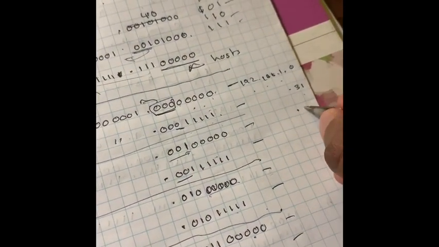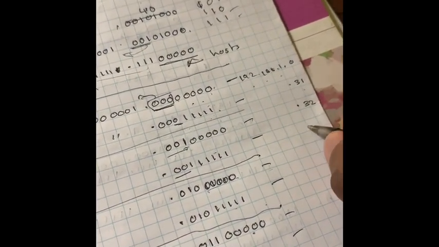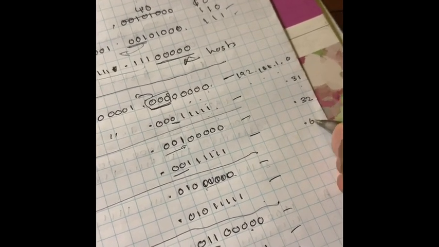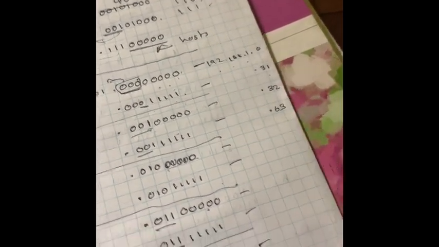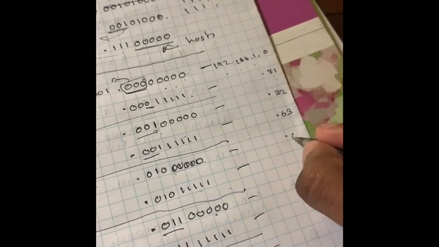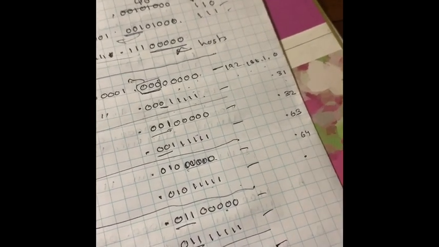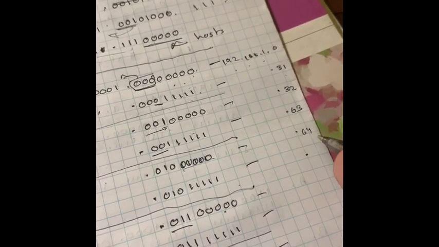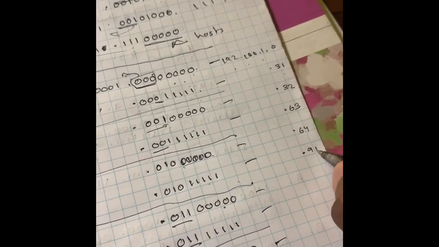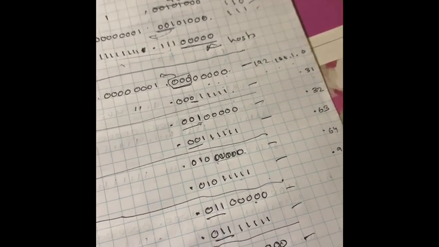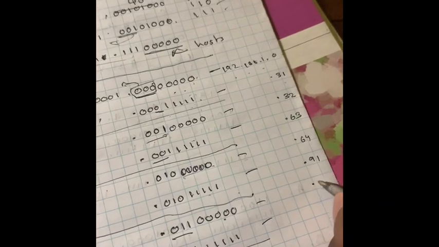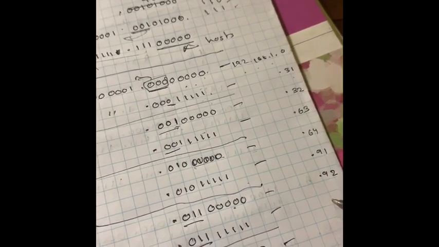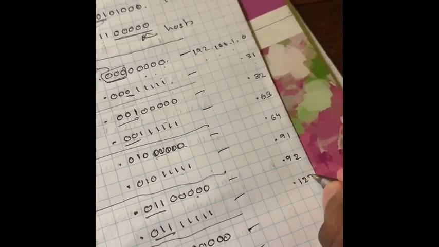Again, the next one starts with 32, goes on until 63. The next one starts with 64, goes on until 91. Next one starts with 92, goes on until 127.